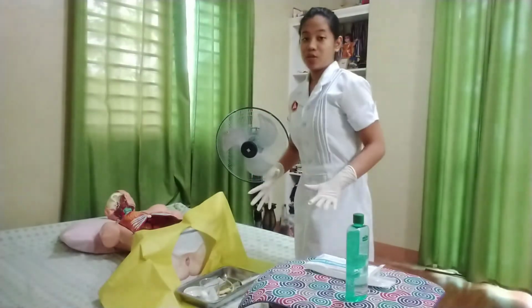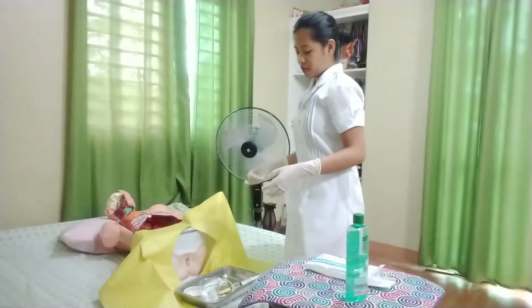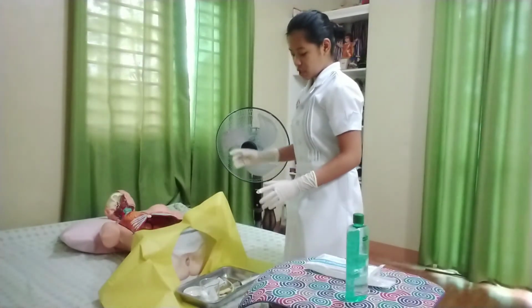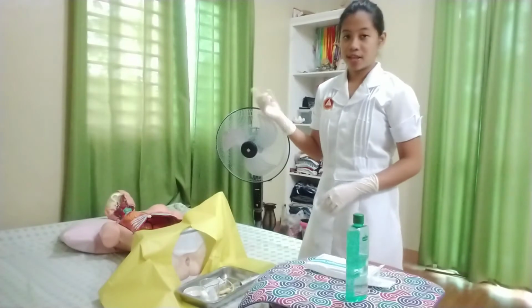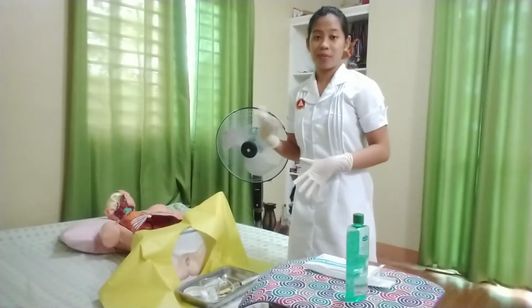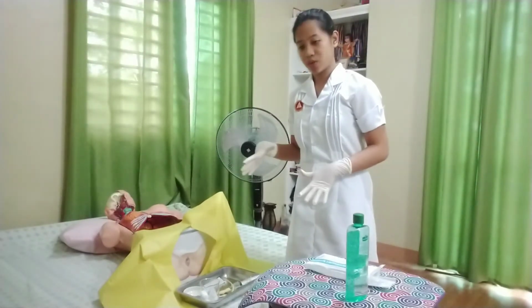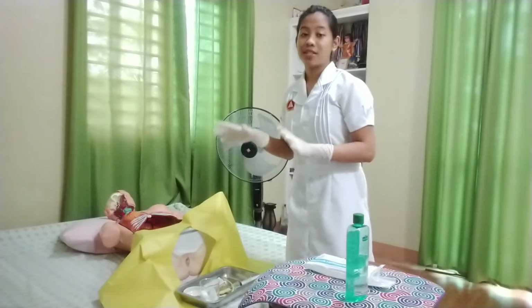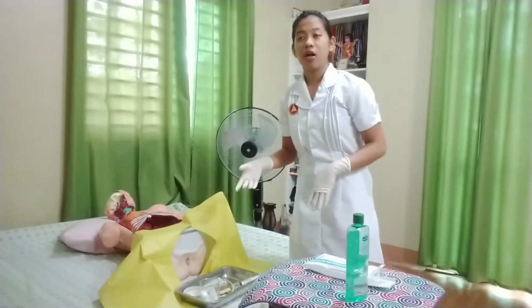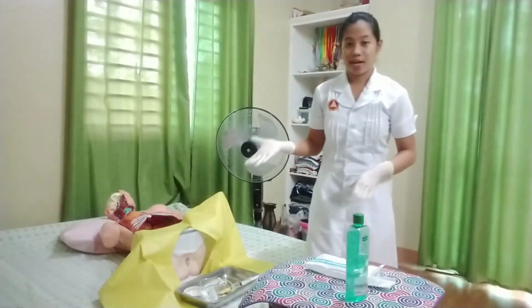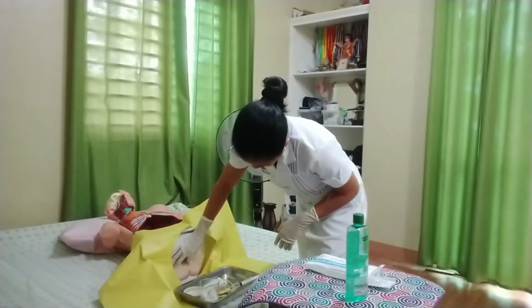Now I will proceed to the catheterization of the female. So first, using the thumb and one finger of my non-dominant hand, I will be spreading the labia and identifying the meatus. And I will keep spreading the labia until the urine flows well and continuously. So let me just spread it.